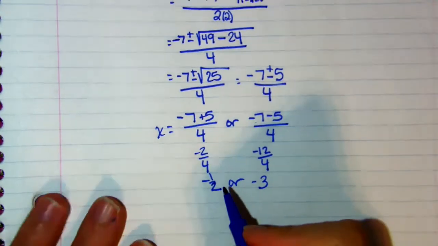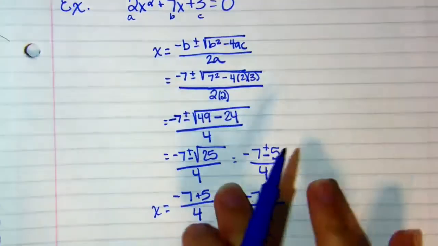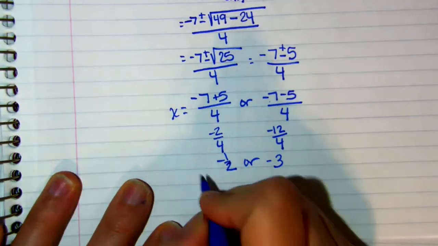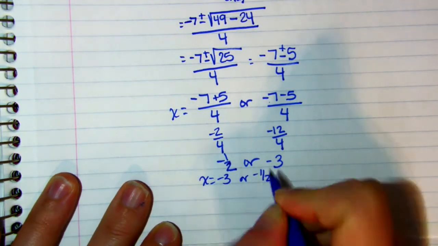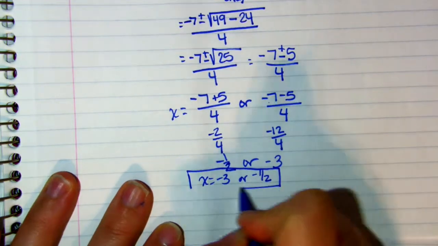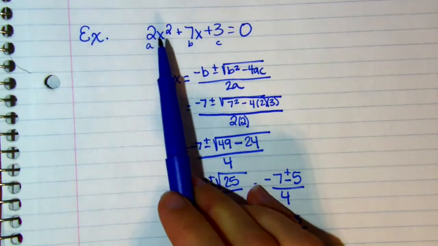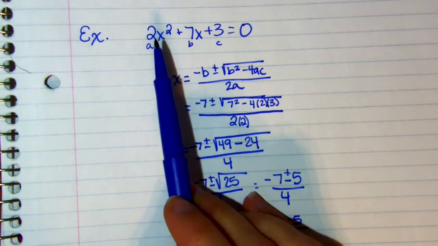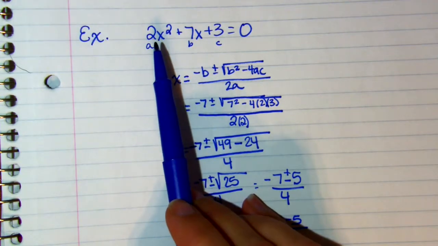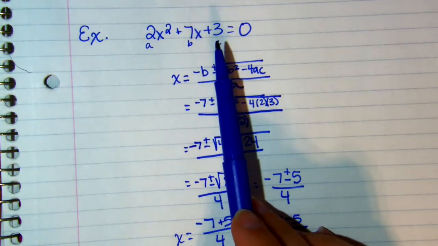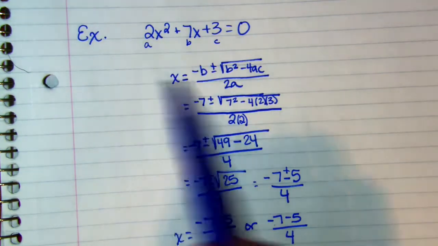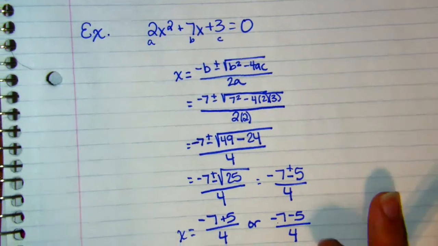So my final solution using the quadratic formula is x equals negative 3 or negative 1/2. And I could plug both of those back into my original equation. I could put in negative 3, so this would be 2 times 9, which is 18, minus 21 is negative 3, plus 3 is 0. I could do the same thing with negative 1/2, and I should still get 0.